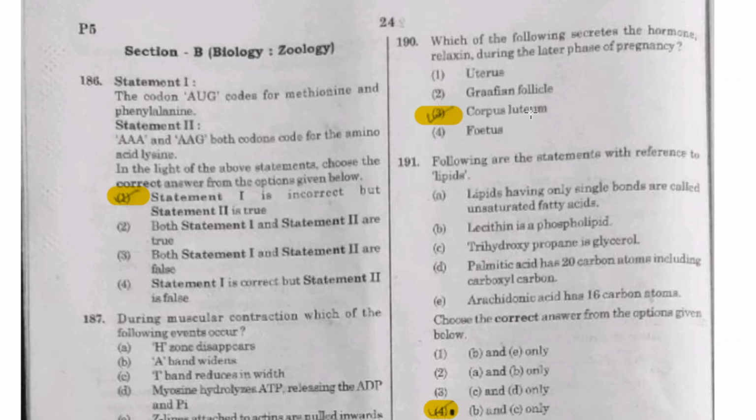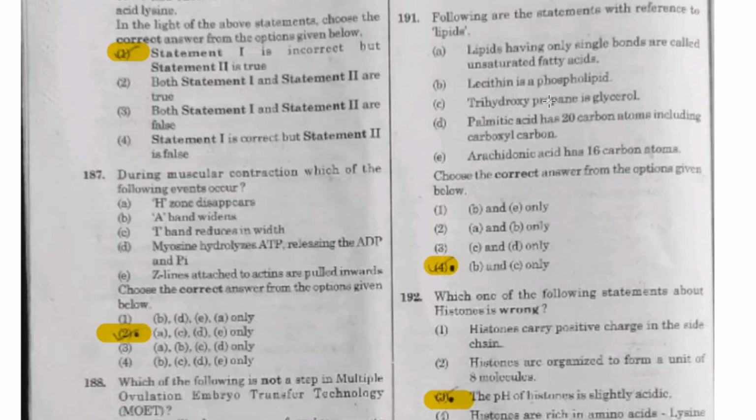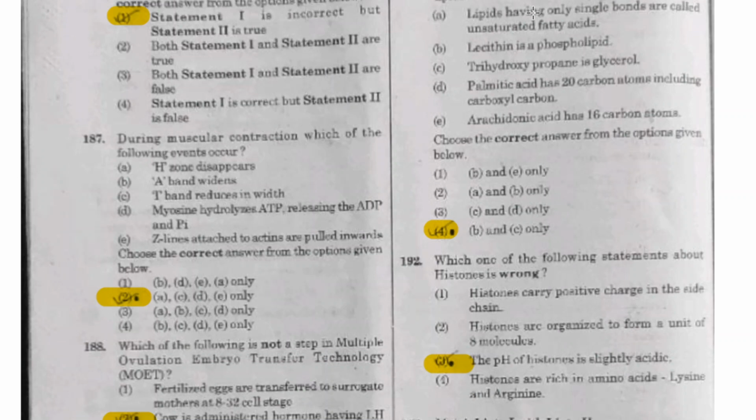So this is the correct option. You can go for the third option. And following are the statements with reference to lipids. Lipids having only single bonds are called unsaturated fat. It's a double bond. This is a wrong statement.